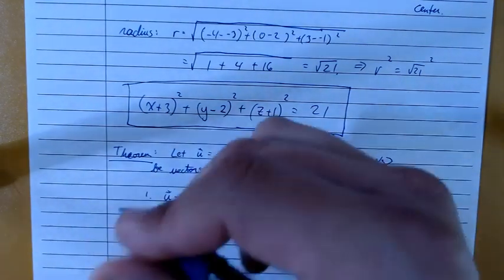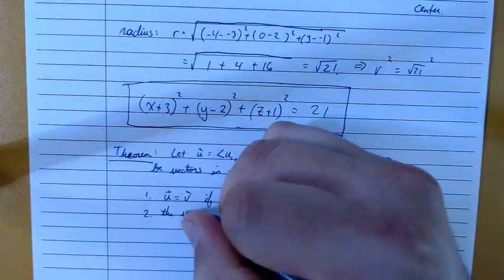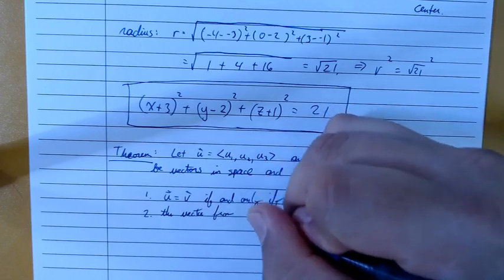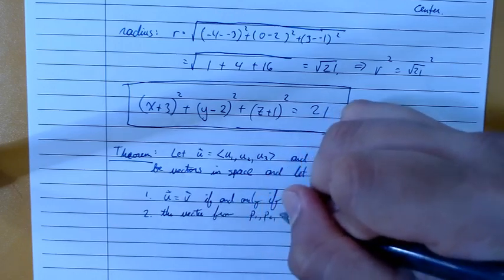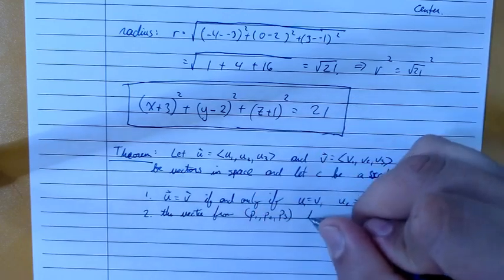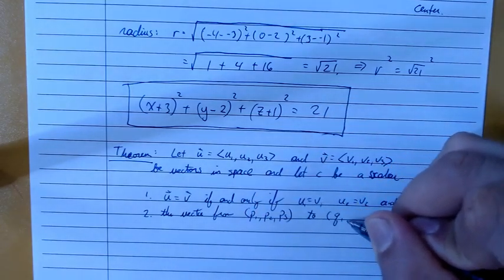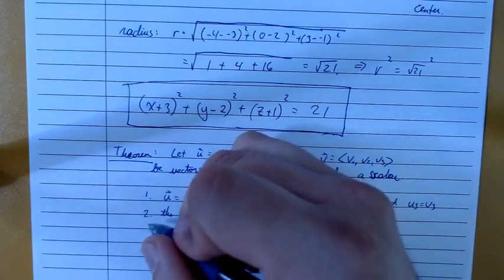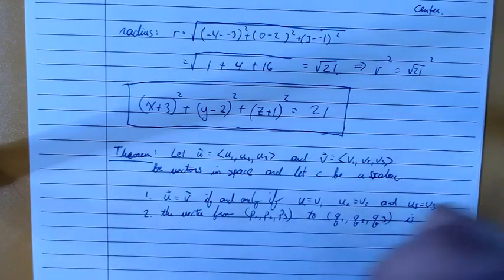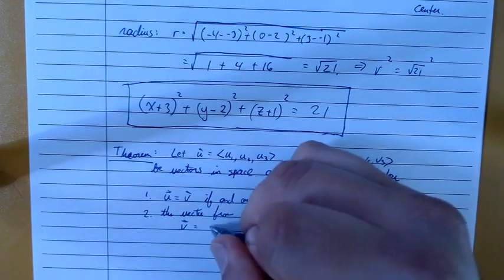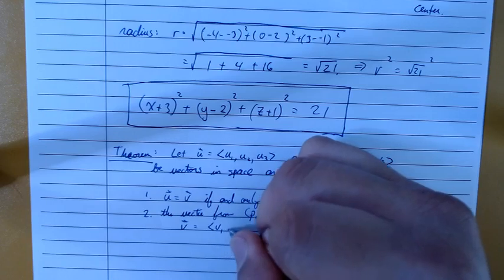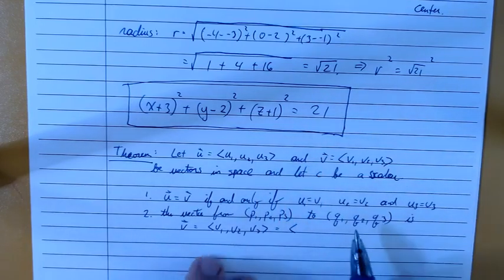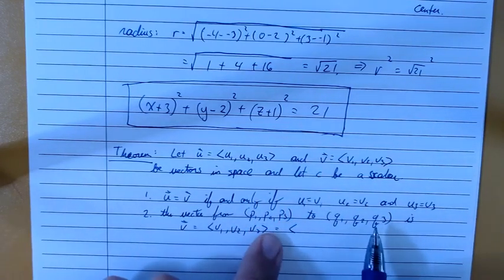Two, the vector from the point P1, P2, P3 to the point Q1, Q2, and Q3 is given in component form as v1, v2, v3, which is found by taking the difference of the corresponding components.